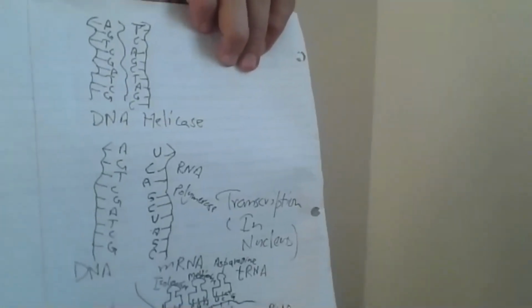So transcription in the nucleus and translation on the ribosome in the cytoplasm, right here, okay? That is it. Those two steps, transcription and translation, together are called the central dogma of life. As we mentioned here, the central dogma of biology, as you see.